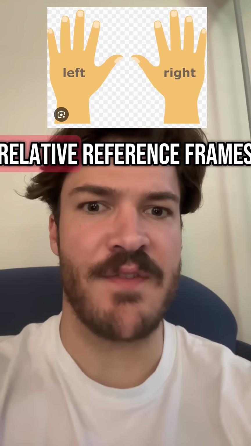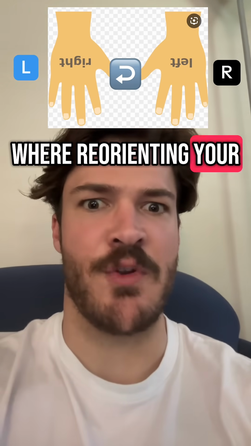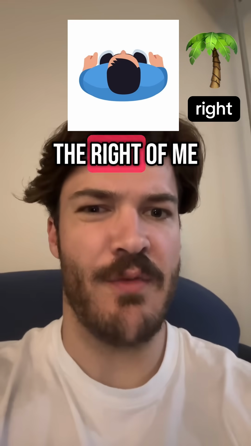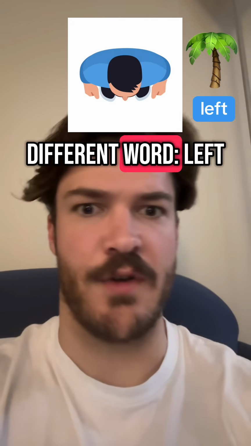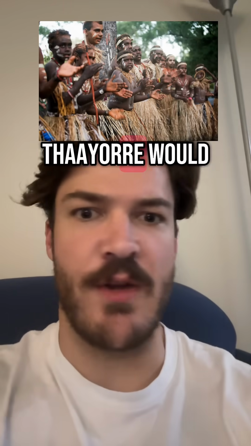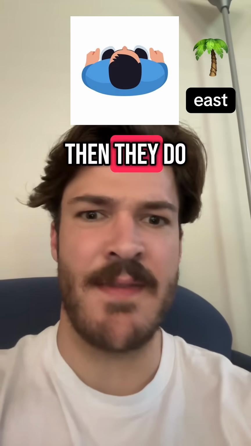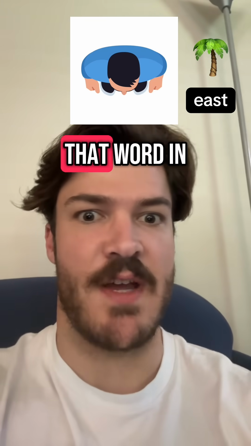It's different from relative reference frames like left and right, where reorienting your body changes what's left and right. Like if there's a tree to the right of me and then I do a 180, now I have to use a different word, left. But speakers of languages like Kuk Tayore would just use the same word. So if the tree is east of them and then they do a 180, the tree is still east of them. So they'd use that word in both situations.